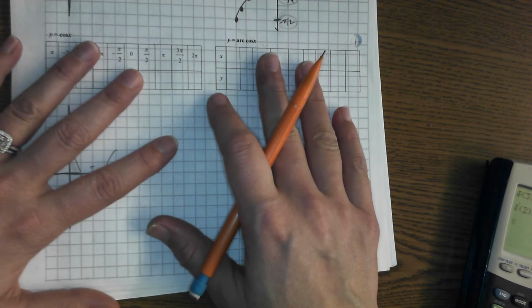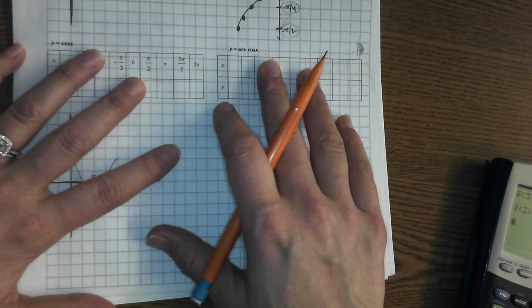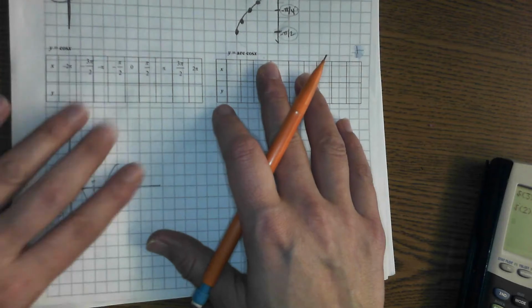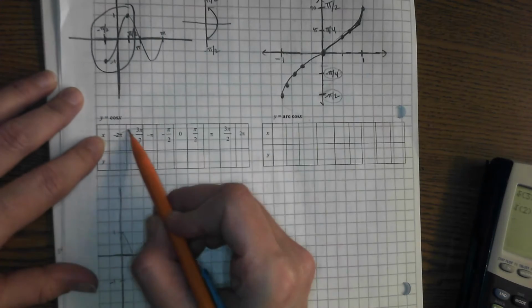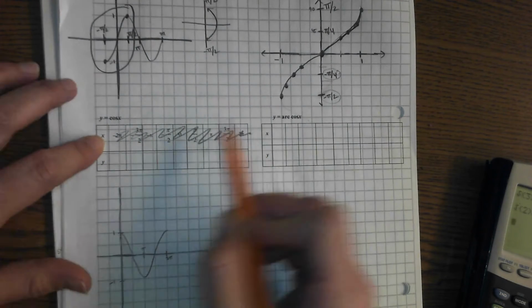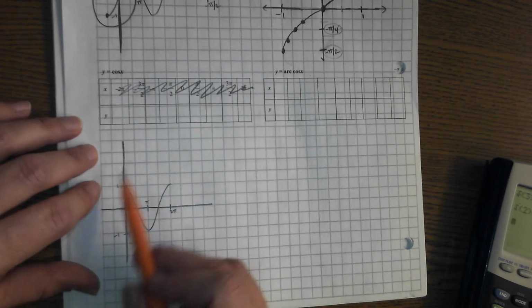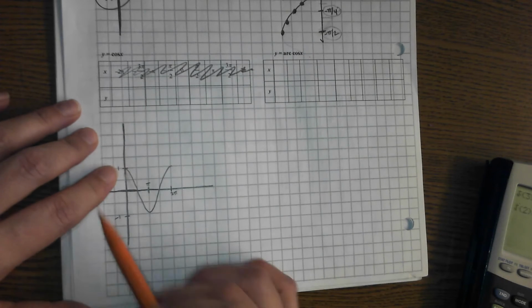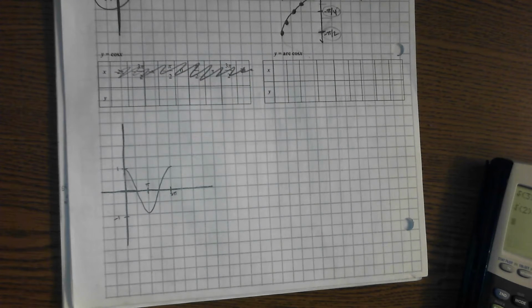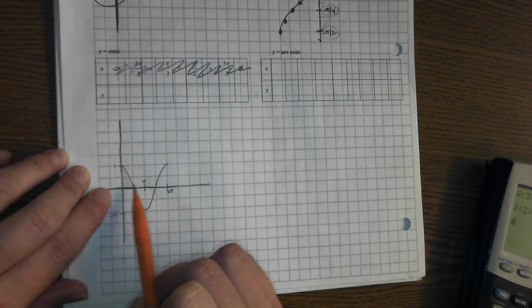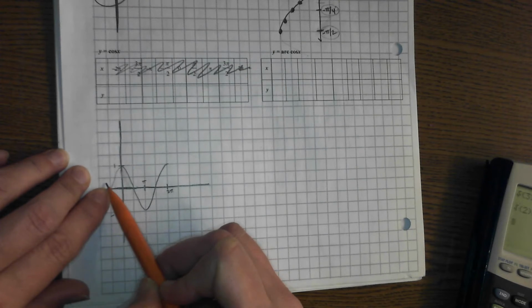And then similarly on the cosine. I'm not going to go through this one, though, because the logic is exactly the same. I would change these points. The only thing I will review with you is what's the section of the cosine curve that passes the horizontal line test? No, because if I go to negative pi over 2, that's failing.